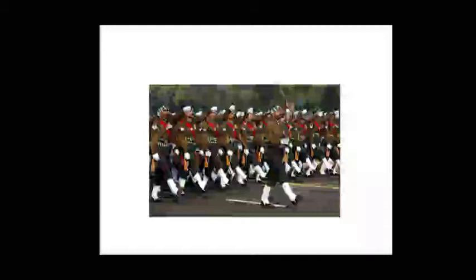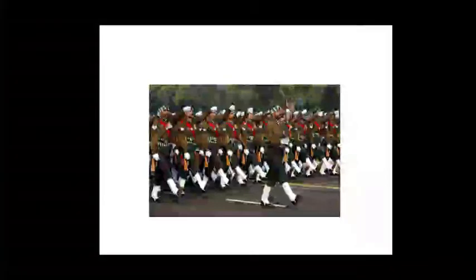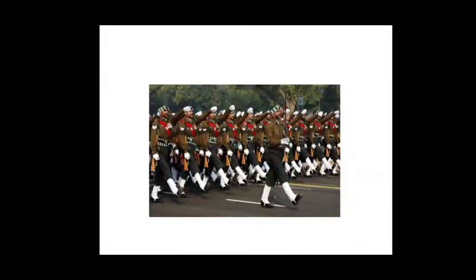Firstly, the Indian Army. The Indian Army is the second largest in the world. In our country it holds second place. The army comprises infantry, cavalry, tank regiments, overall the armored corps, and gunner regiments or artillery.